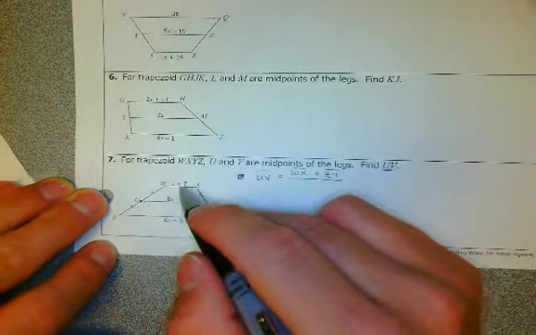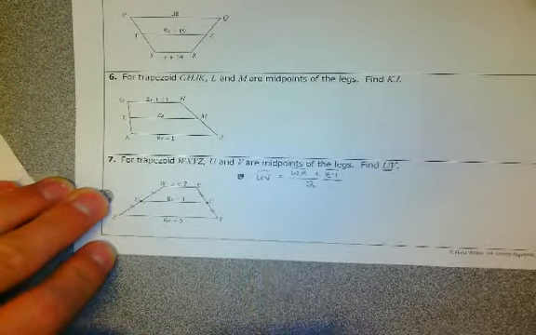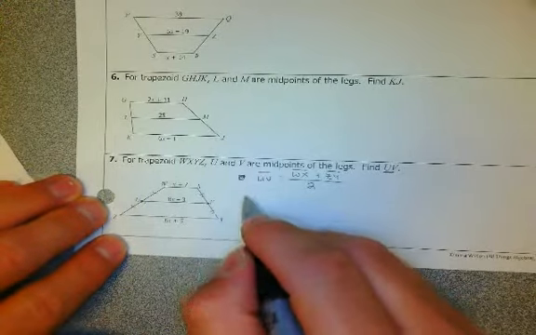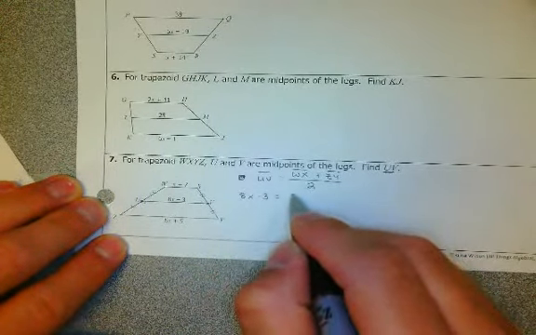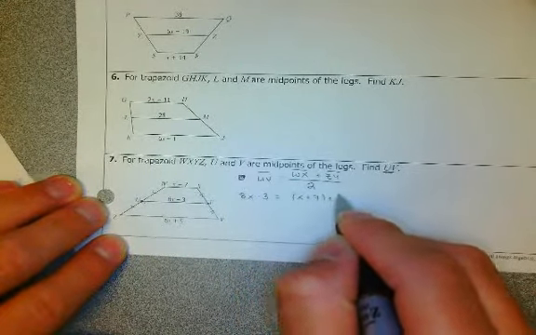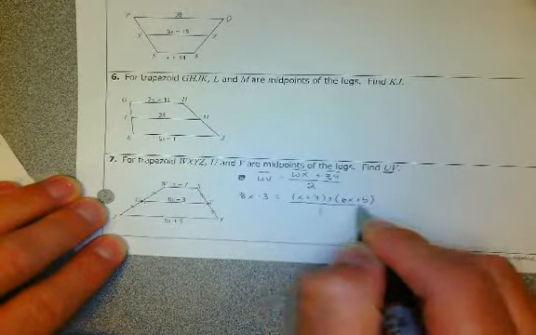The segment in the middle is equal to the 2 bases added together divided by 2. Now I plug in what I know. I have 8x minus 3 equals x plus 7 plus 6x plus 5, all divided by 2.